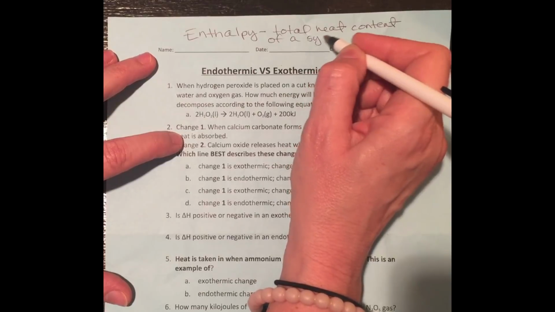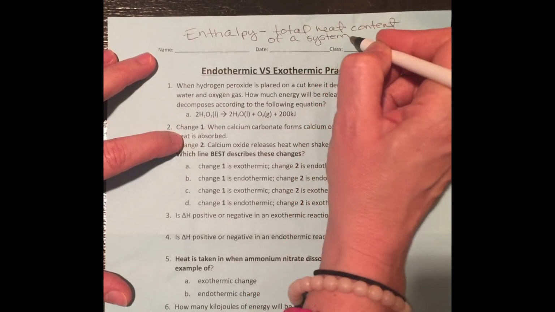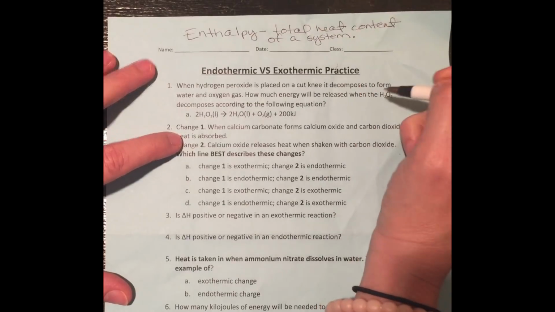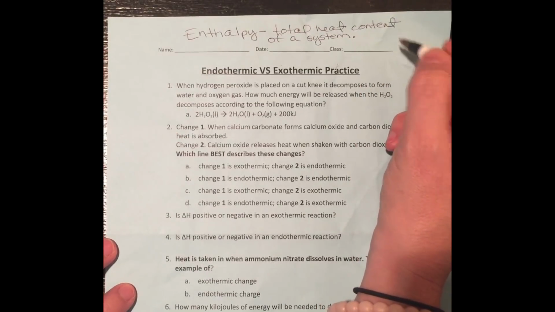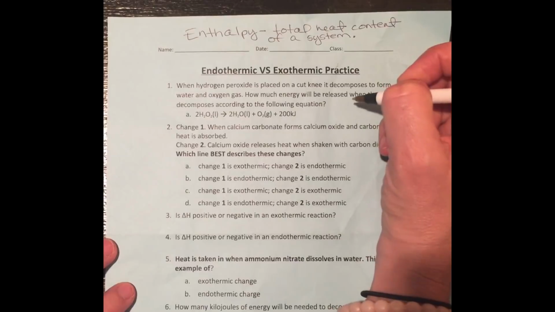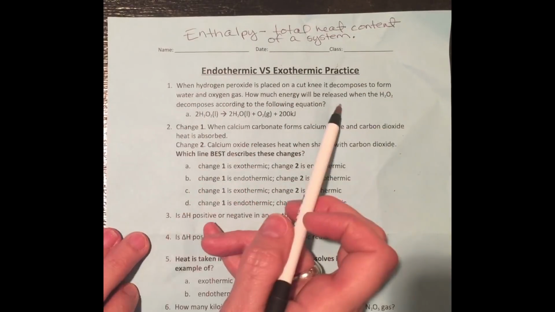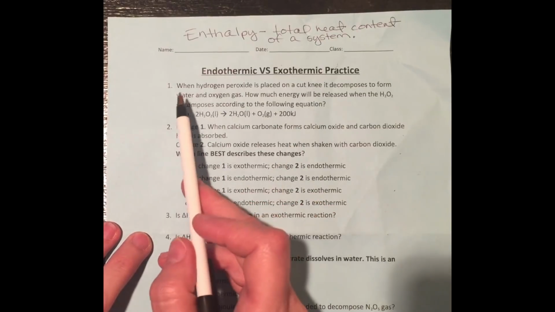So it's how much heat a system has. Okay? Or a reaction, when we're talking about a reaction. So that's enthalpy.